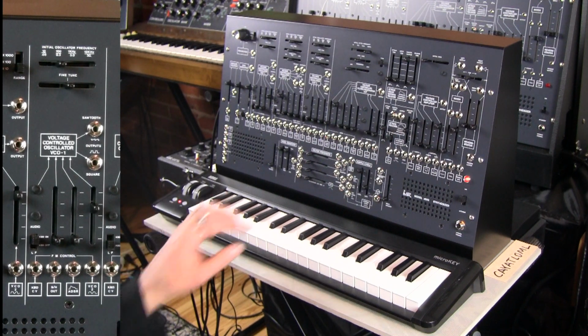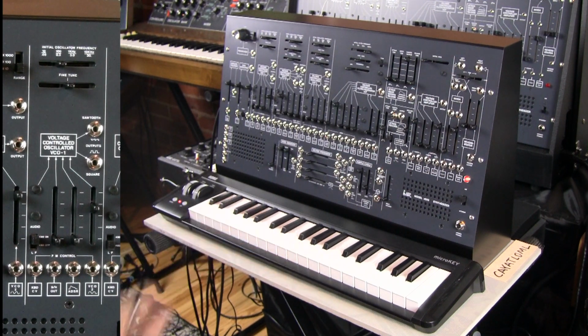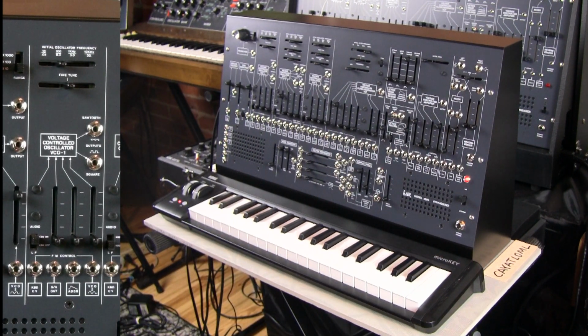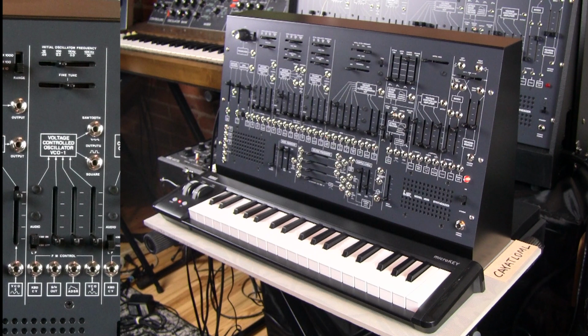Interesting. It sounds like that sample and hold is actually lagged in some way. That's fun. Anyway, so we got into a little bit of using oscillators together, which is going to happen in all of the demonstrations. But anyway, that is oscillator 1 on the Korg ARP 2600M.